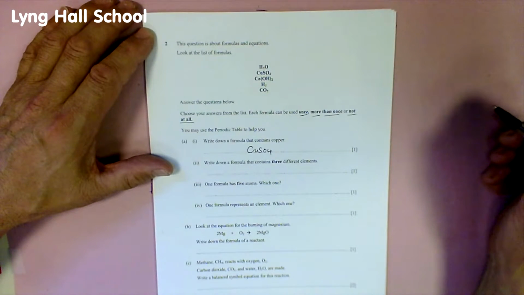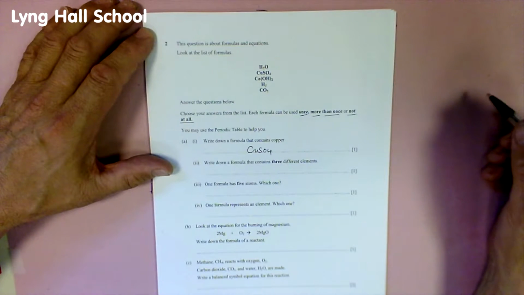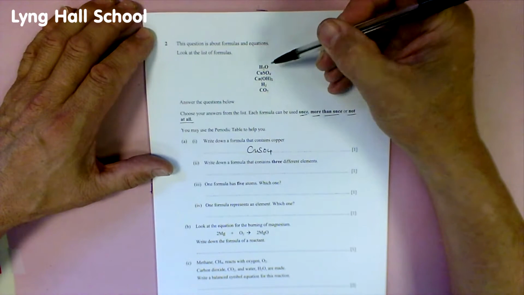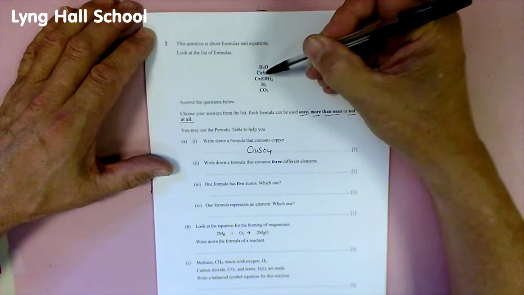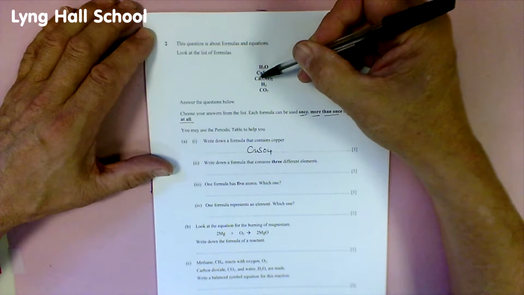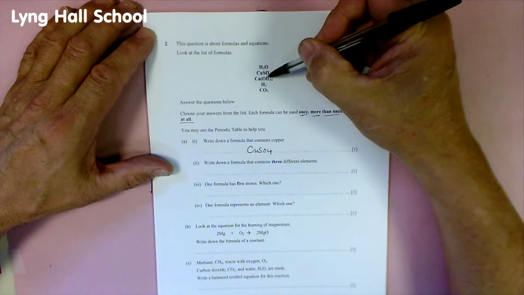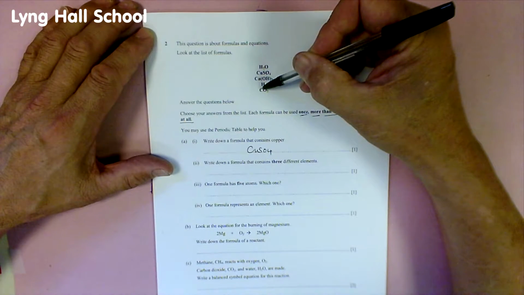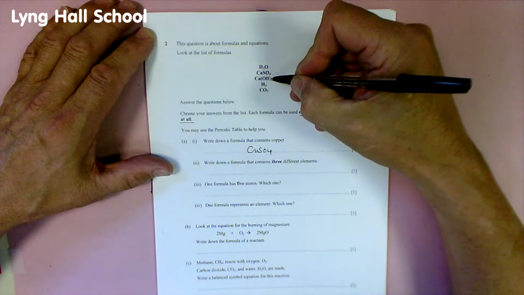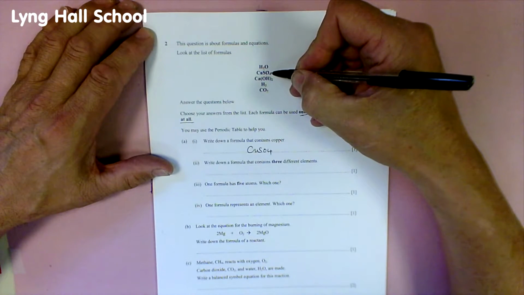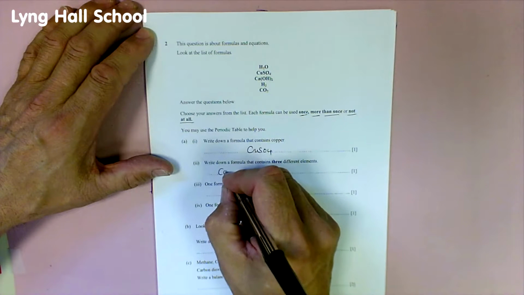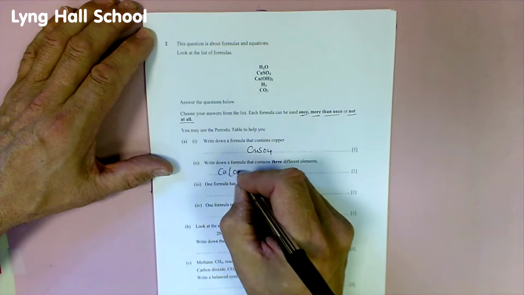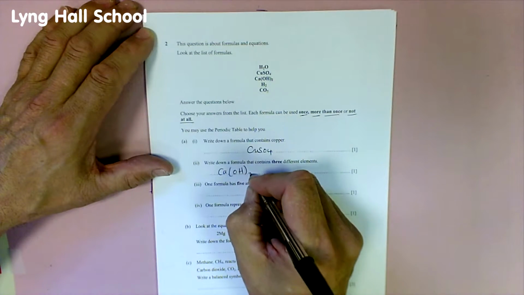Next question. Write down a formula that contains 3 different elements. Water, 2. Copper sulfate, 1, 2, 3. Calcium hydroxide, 1, 2, 3. Hydrogen, just the 1. And carbon dioxide, 2. So we can write either one of these. It doesn't matter. I'm going to actually write calcium hydroxide down. So it's CaOH twice.